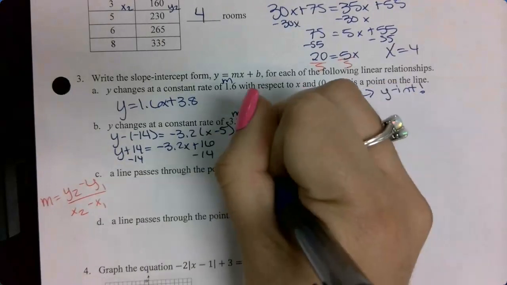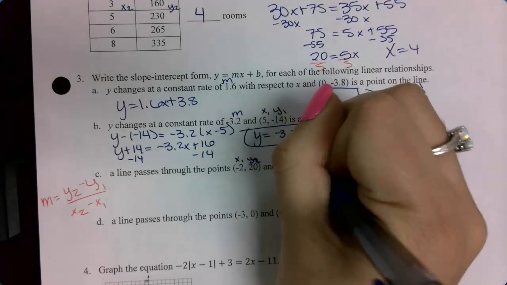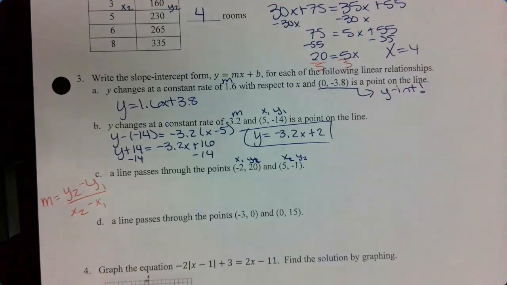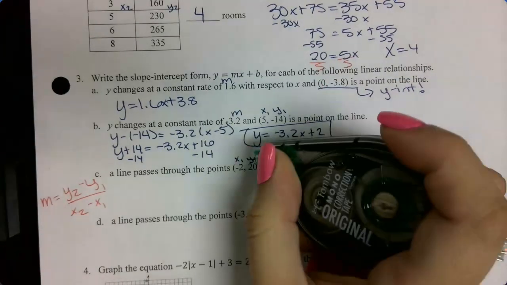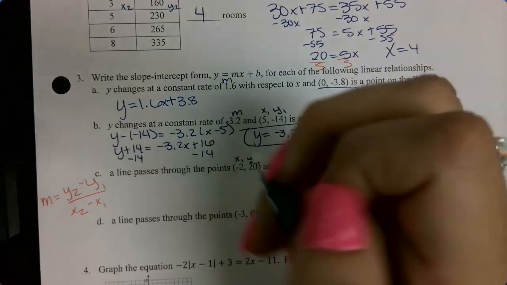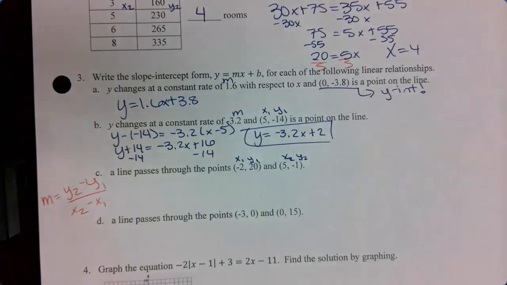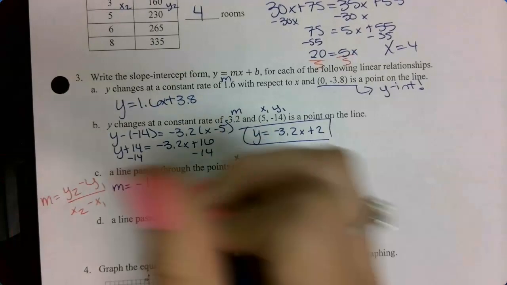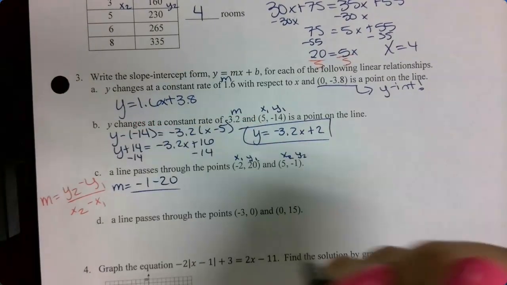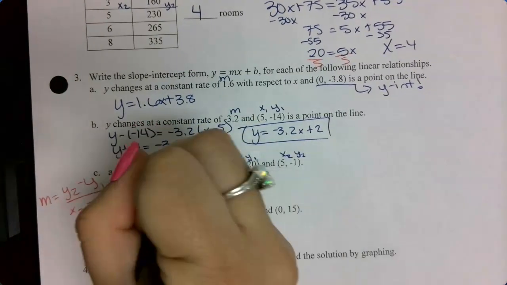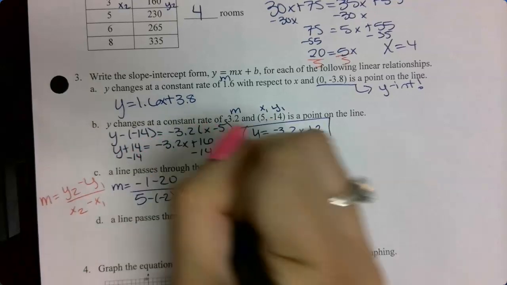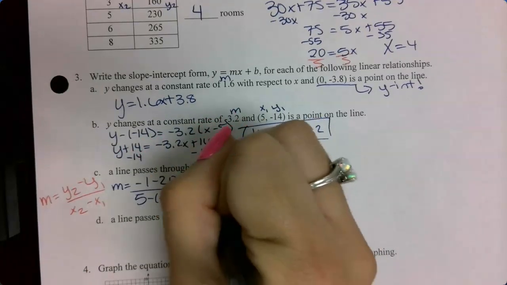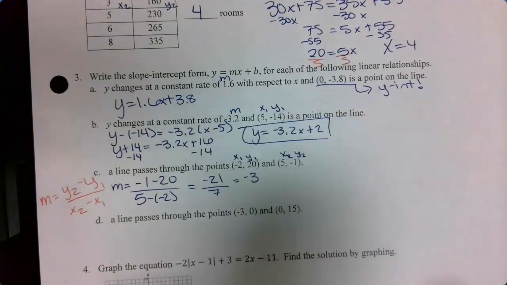Oops, this one's wrong. Okay, let me fix it so it doesn't move. Okay, so plugging into my slope formula, I'm going to have negative 1 minus 20 over 5 minus negative 2. So I get negative 21 over 7, which simplifies to negative 3.